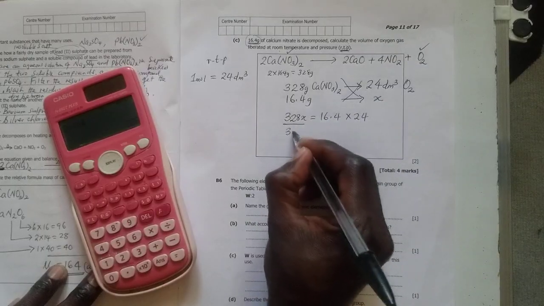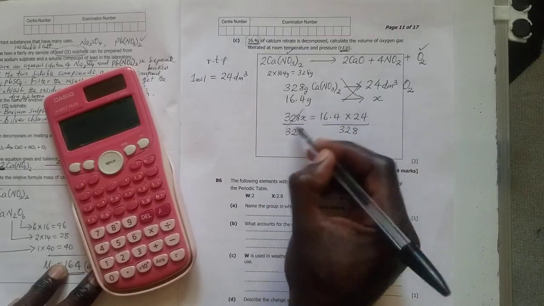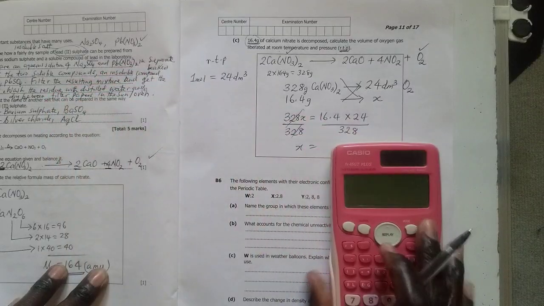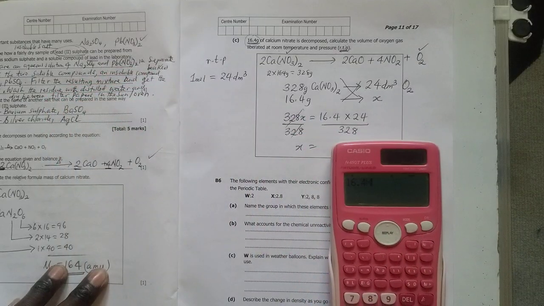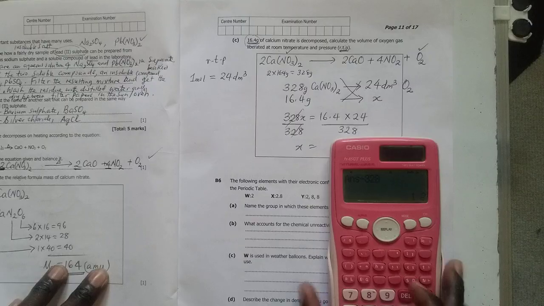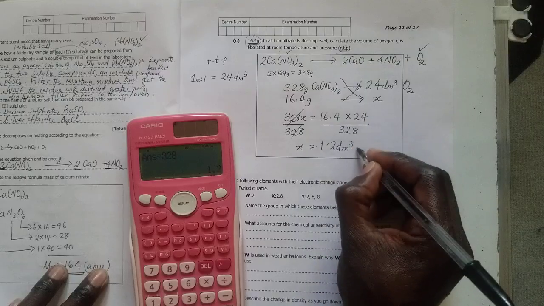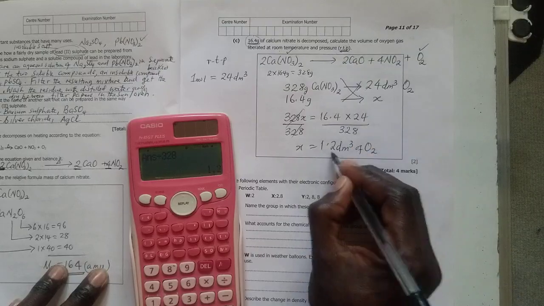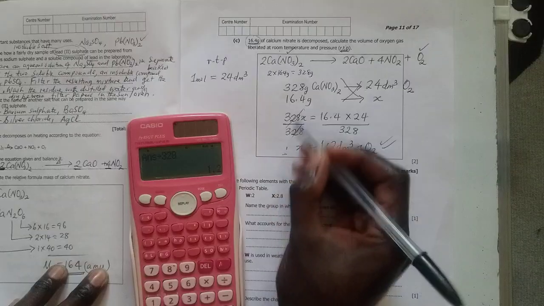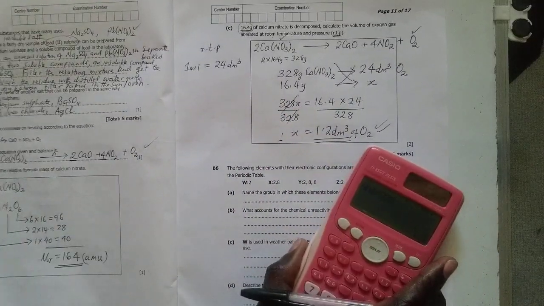To find x, I'll divide by 328. What I do this side, I'll also do the other side. So x will be equal to 16.4 multiplied by 24, which we divide by 328. It is simply giving me 1.2. So this will give you 1.2 cubic decimeter of O2. So this is the volume that will be occupied when 16.4 grams of calcium nitrate decomposes. So you need to remember that very important aspect.